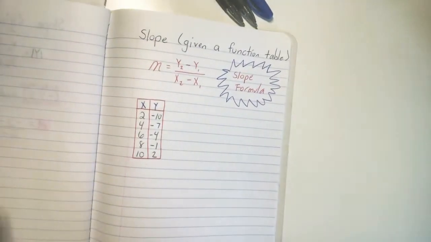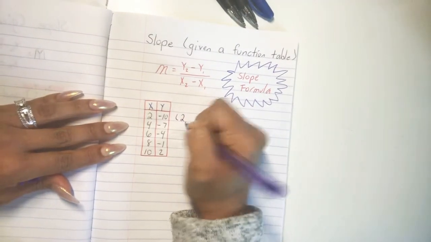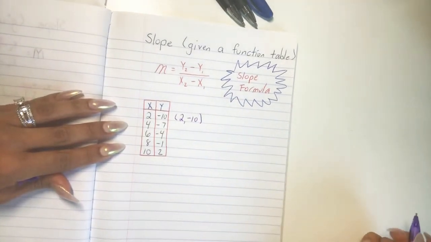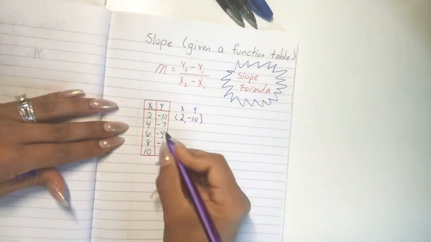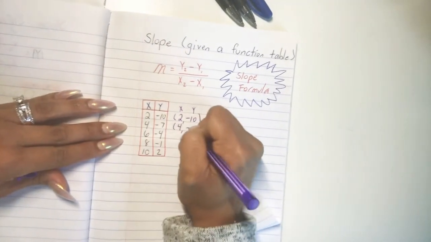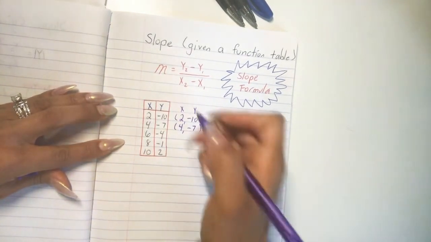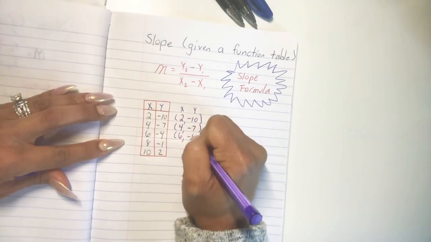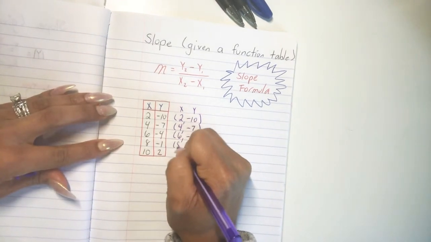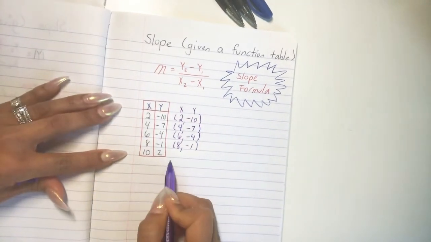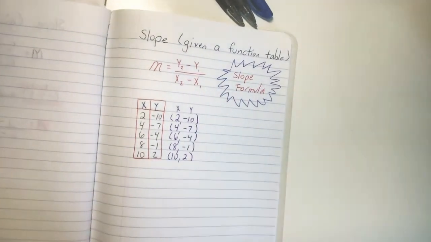Okay, so please remember that if we write these in ordered pairs on the side, this would be 2, -10. Remember, this is our x. This would be our y. The other one would be 4, -7. What would this point be? Yes, 6, -4. What about the next one? Yes, 8, -1. And the last one? Excellent, 10, 2. So these are actually all of our points.